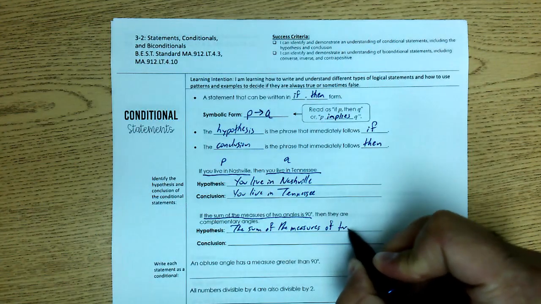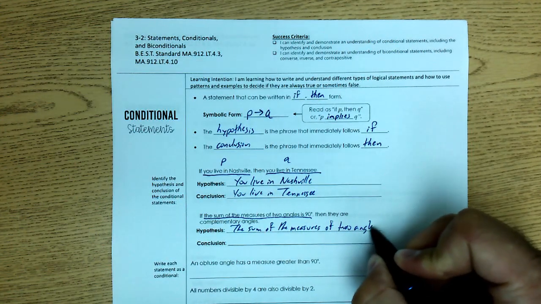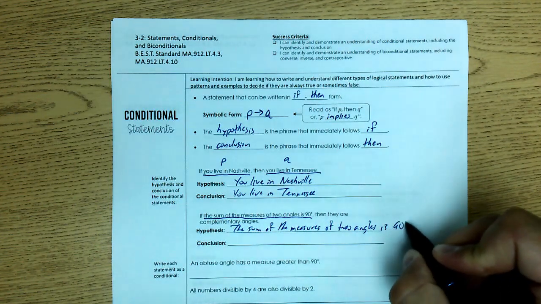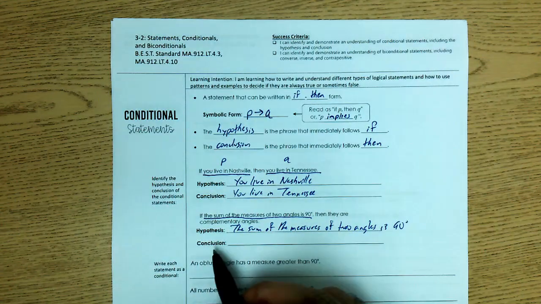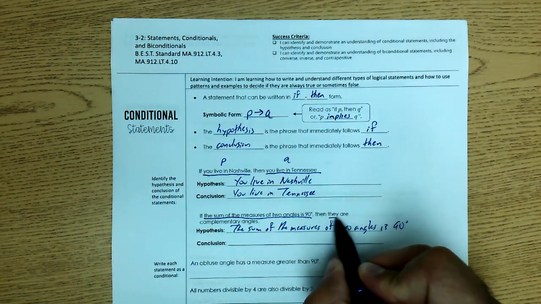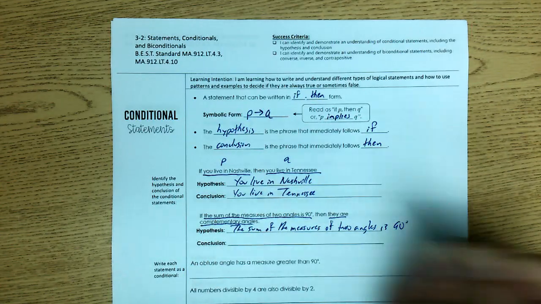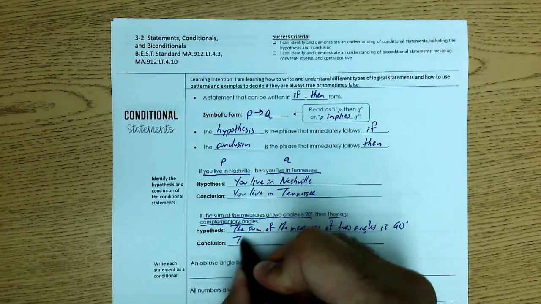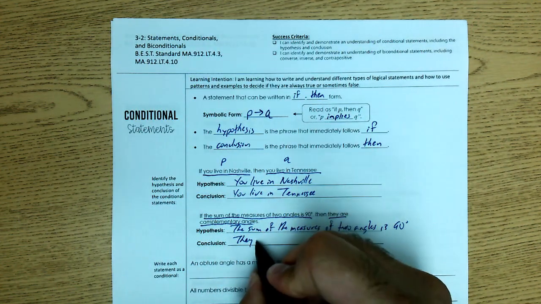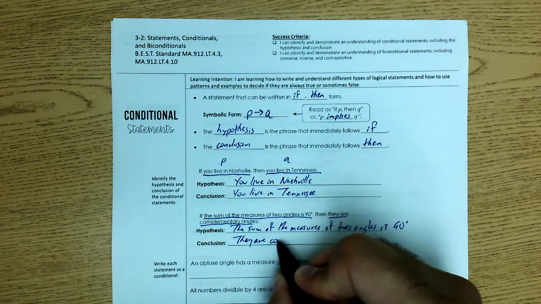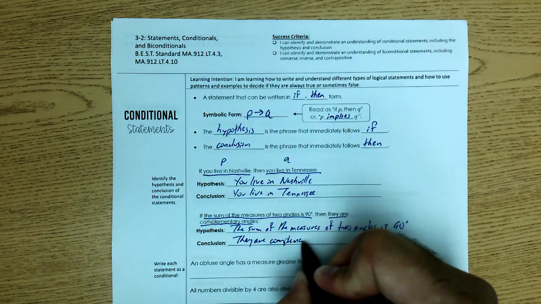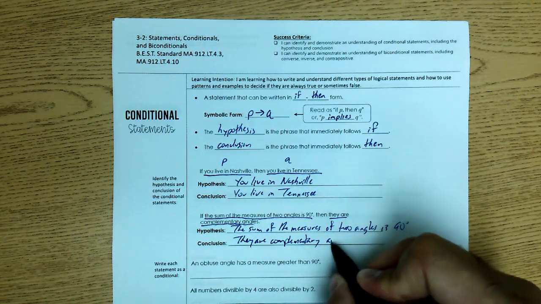Conclusion, then they are complementary angles.